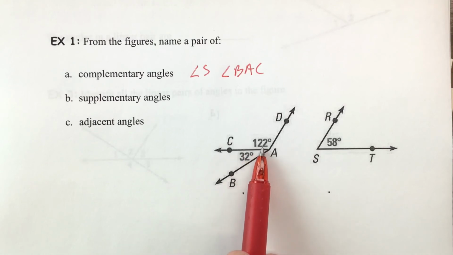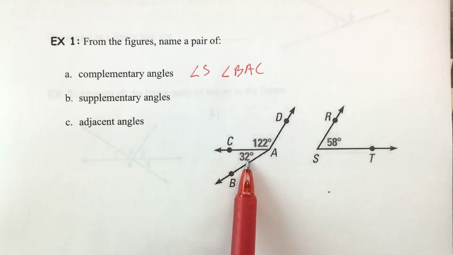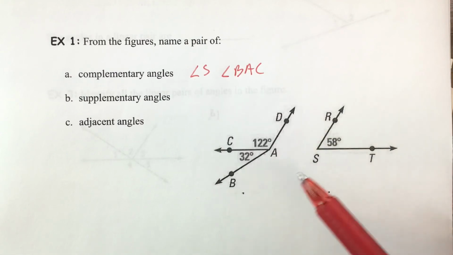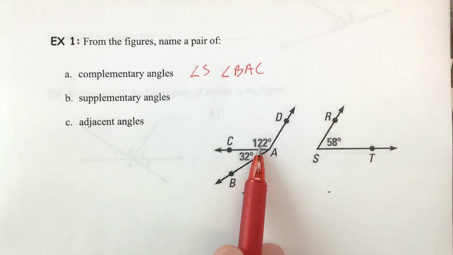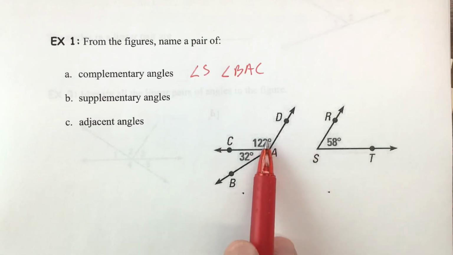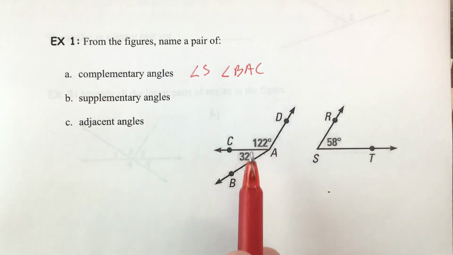All right, now 122, if I add it to the 32, you can even tell here in the diagram, it doesn't make a straight line. Okay, it's not going to be enough. But if I take the 122 and I add it to the 58, that is actually going to add up to give you 180. Okay, you can check the math on that.